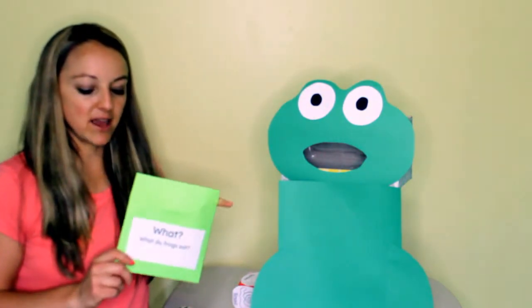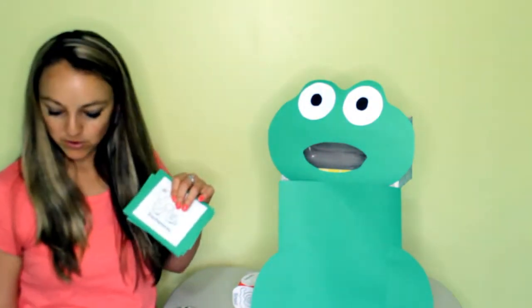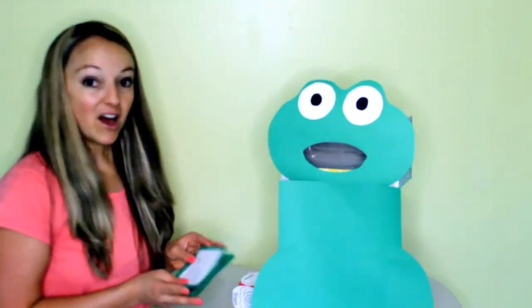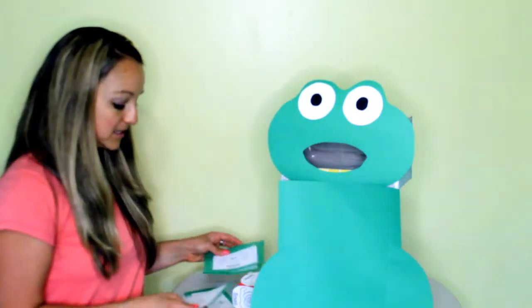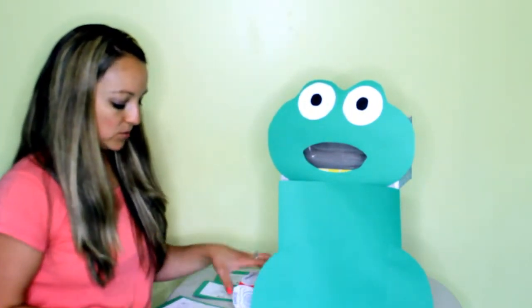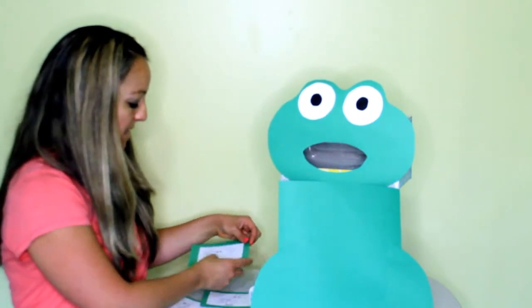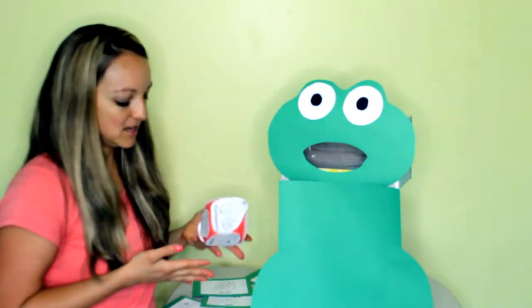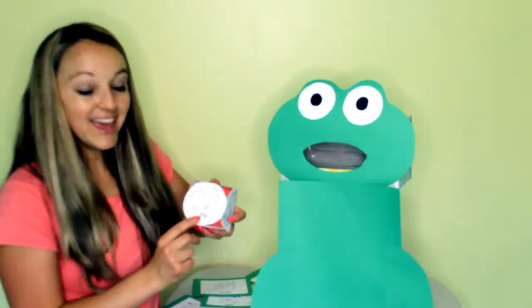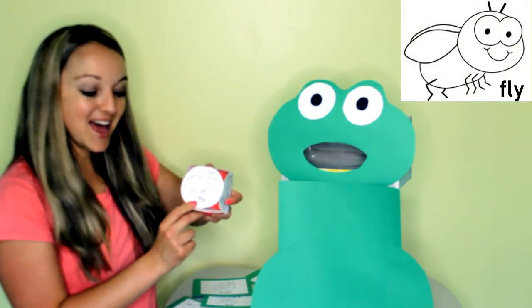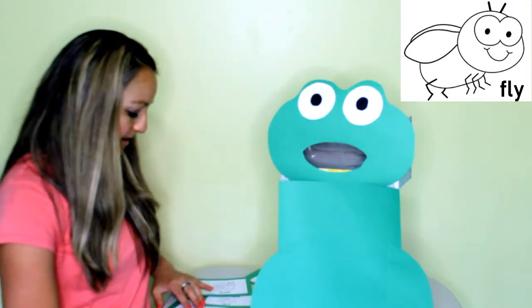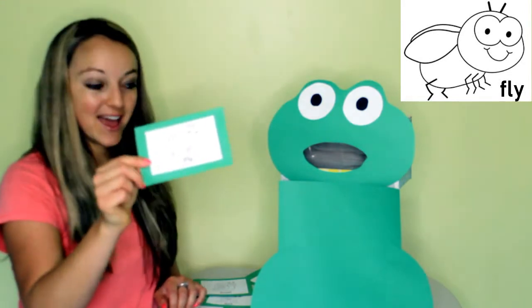Okay, let's see what our animals are. Got our animals out. All right, I'm gonna lay them all out and roll the dice and see what animal our frog is going to eat. Here we go. Shake, shake, shake, shake, shake. It landed on a fly. Okay, Froggy, are you ready to eat a fly? Let's find our fly. Here's our fly.